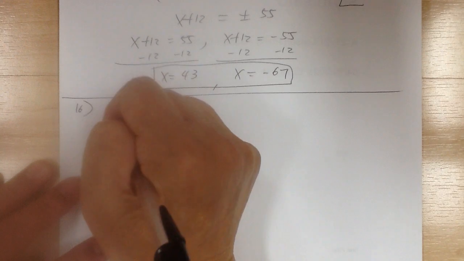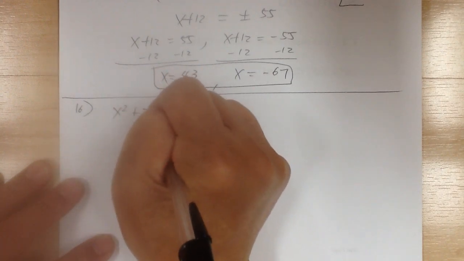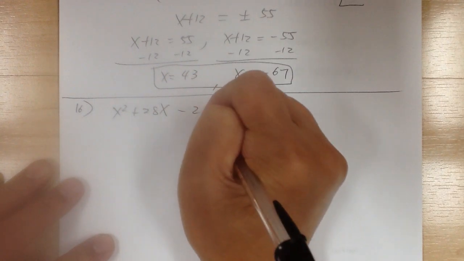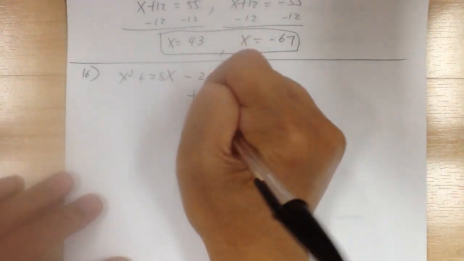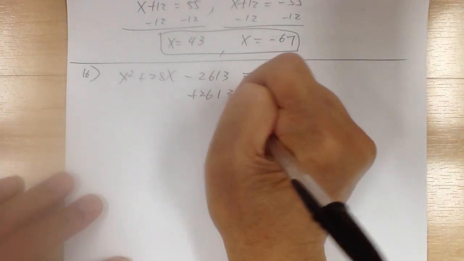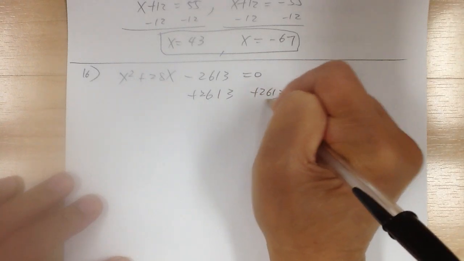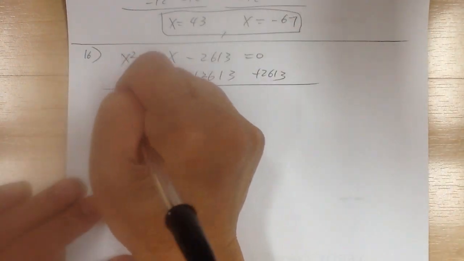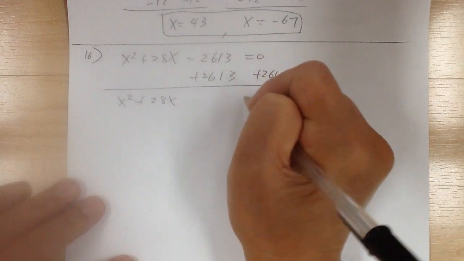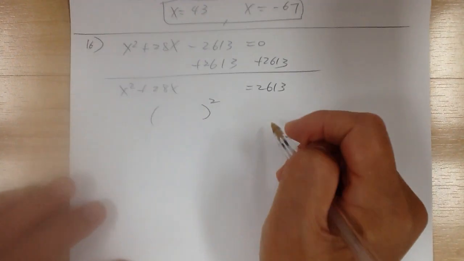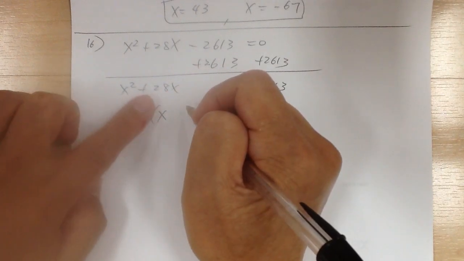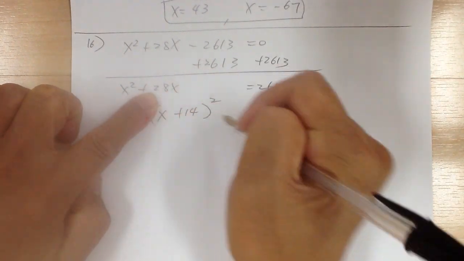Okay. Next one, you got x squared plus 28x minus 2613 equal to 0. So plus 2613. Okay, so you get x squared plus 28x is equal to 2613. Get your template ready. So you get x. You take half of that, so it'll be plus 14.